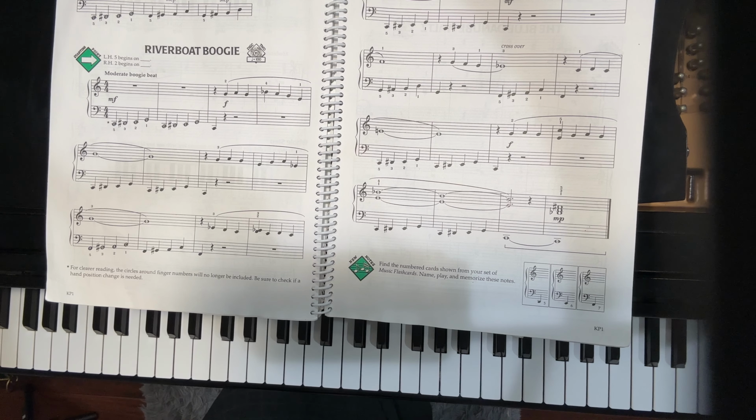So I suggest you practice this bass line first, okay? And here's the song based on this boogie bass. Let me play it for you.